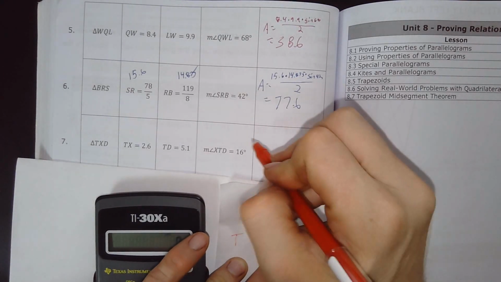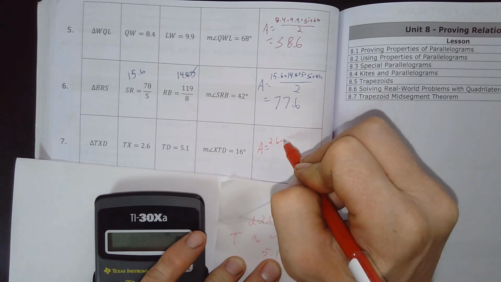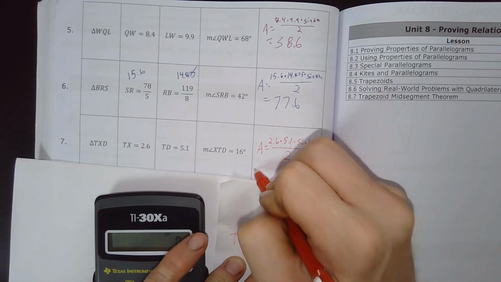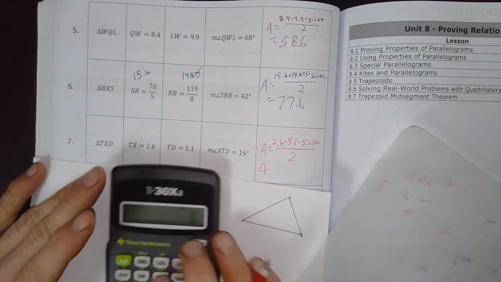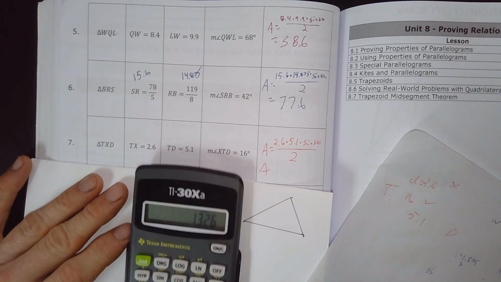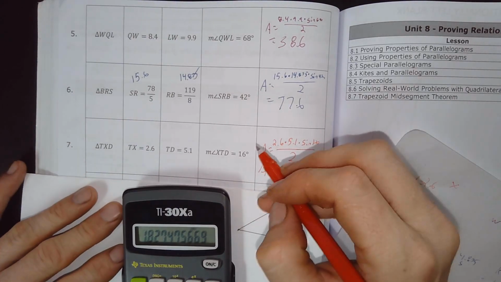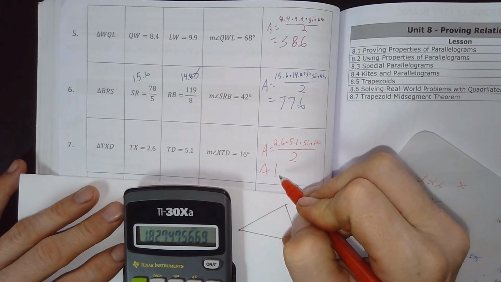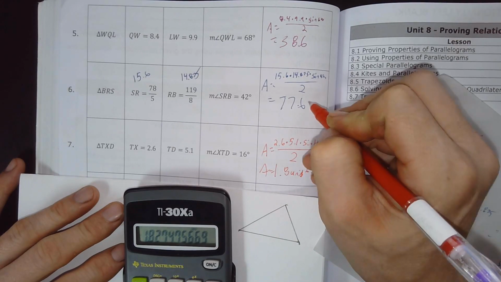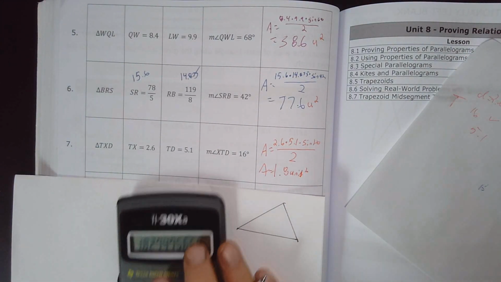Okay, so we can say that the area equals 2.6 times 5.1 times the sine of 16 divided by 2. So we do the math, plug and chug, and the area is going to be equal to 1.8 units. These are all units squared. Okay, next one.